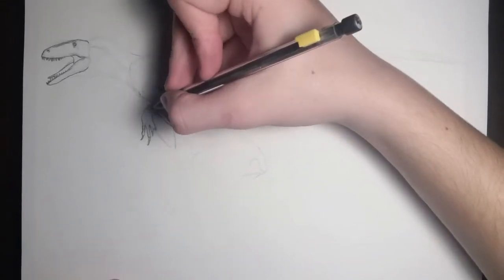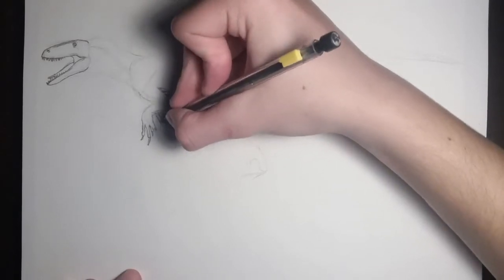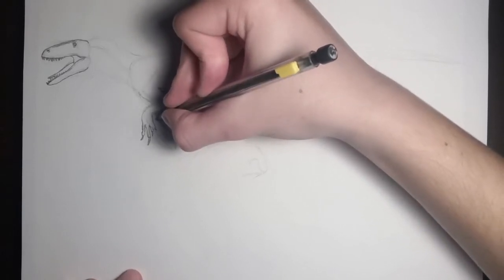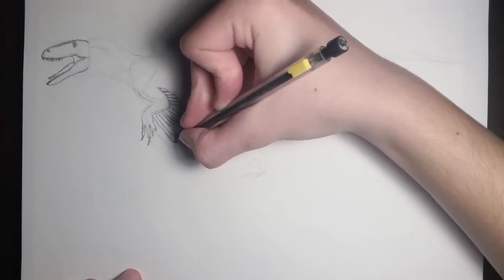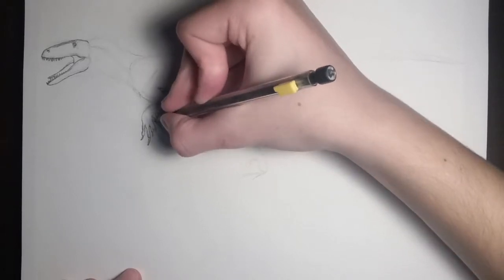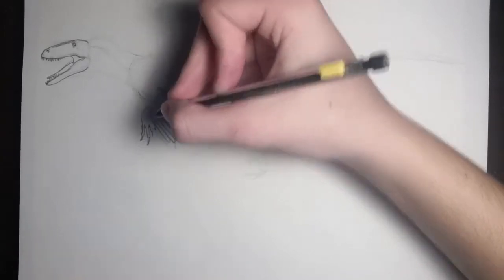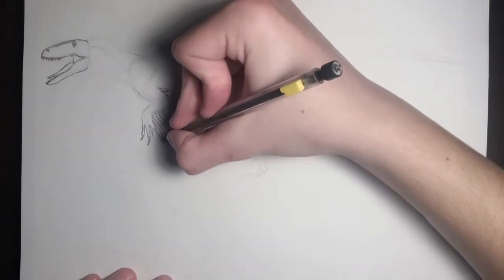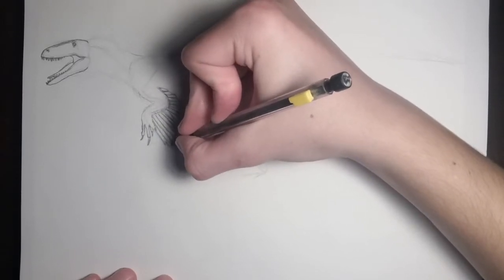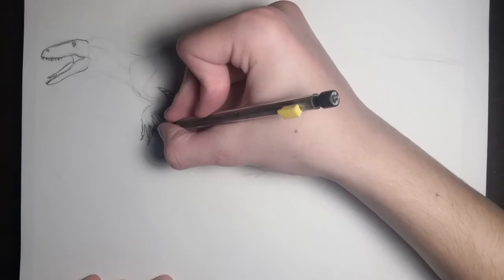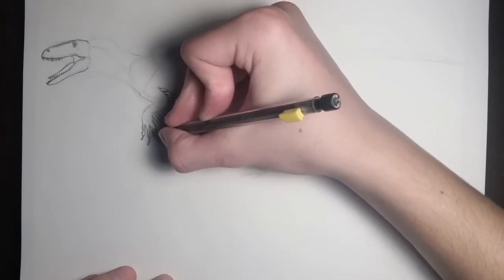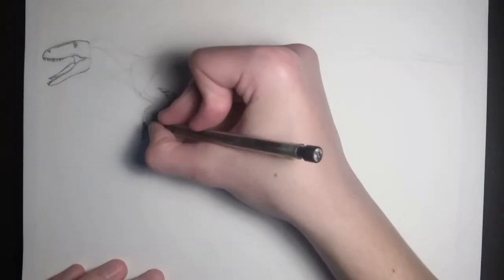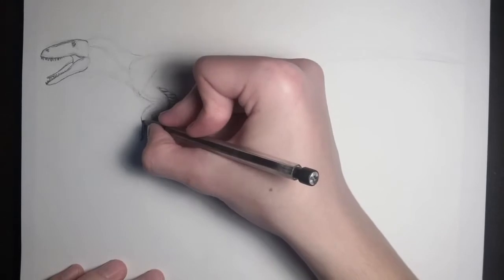Then we're gonna have these feathers, which are gonna come out from here. My tablet just turned off on me. I think it looks pretty good. So I think we're gonna do that, and I'm gonna fine line the proto feathers on the hand here.